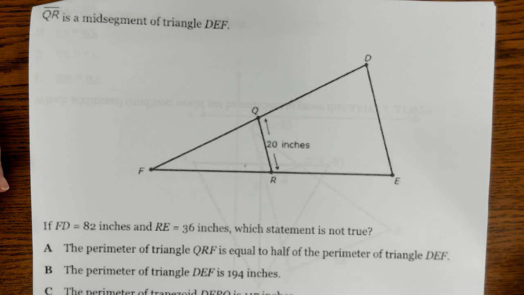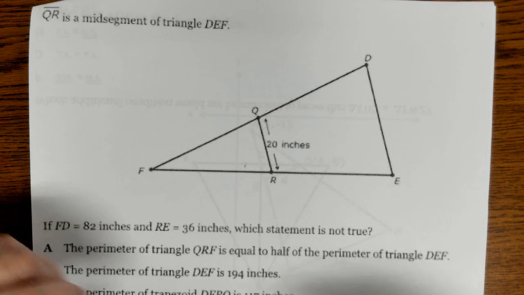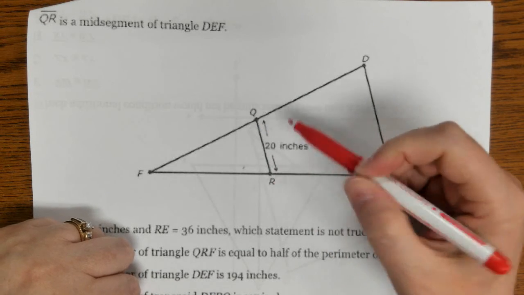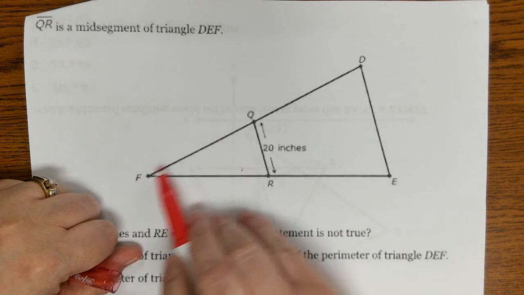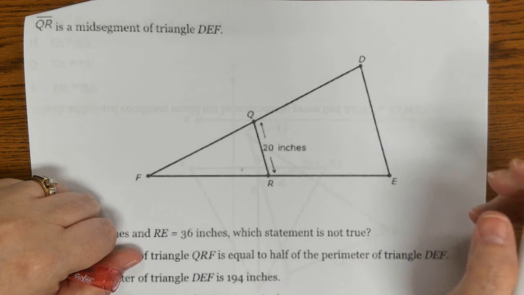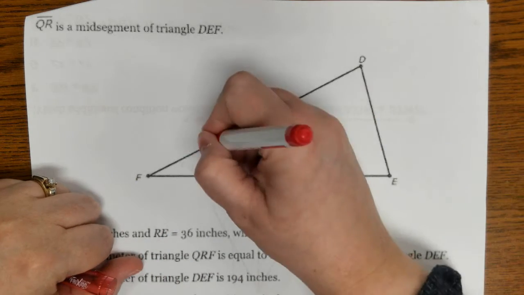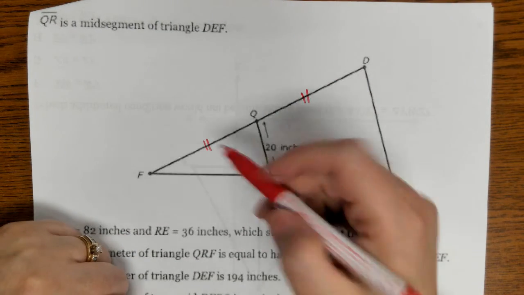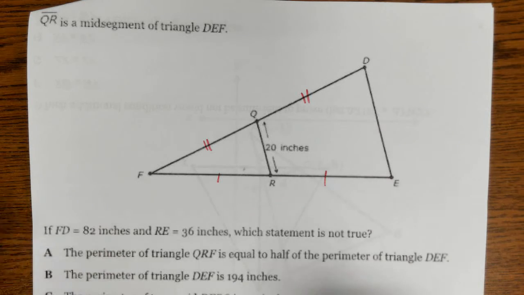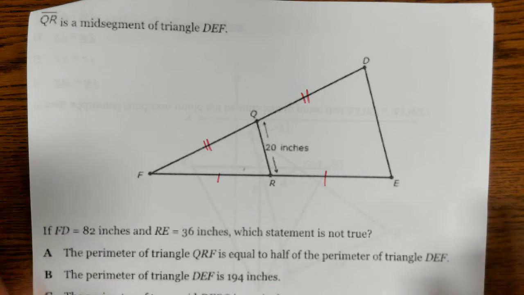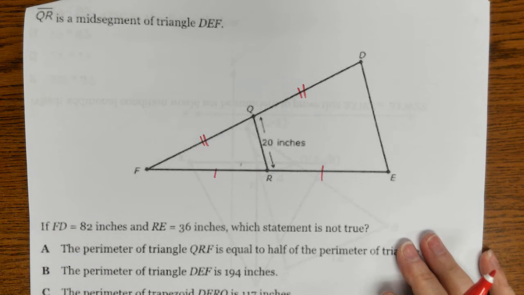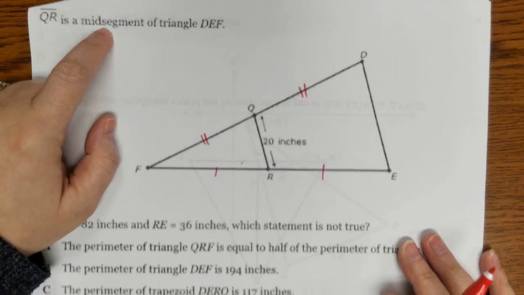It connects two sides. Where is it connecting them? In the middle, in the midpoint. So if Q is a midpoint and R is a midpoint, what does that tell us about QF and QD? They're equal. What's it tell us about FR and ER? They're equal. Okay? So, like I said, you have to be able to break those things down. It doesn't tell you that in the problem. Something we've learned previously does because we know what a mid-segment is.